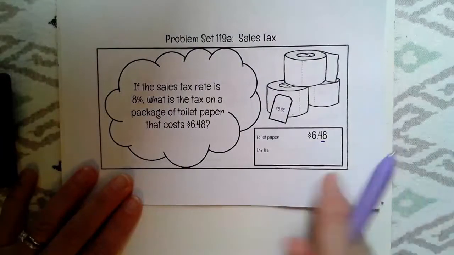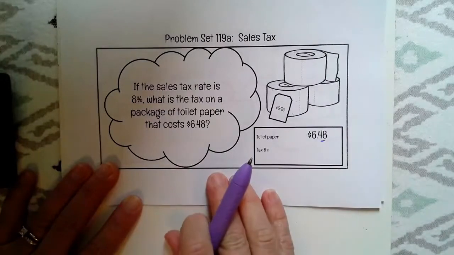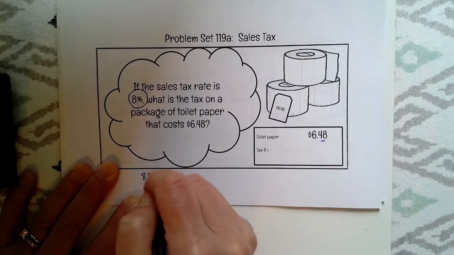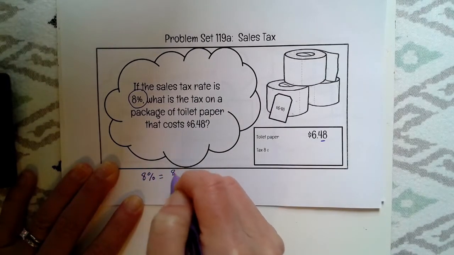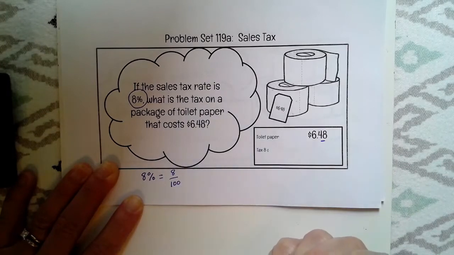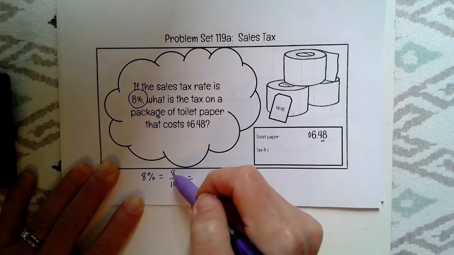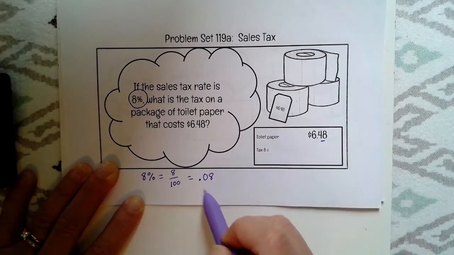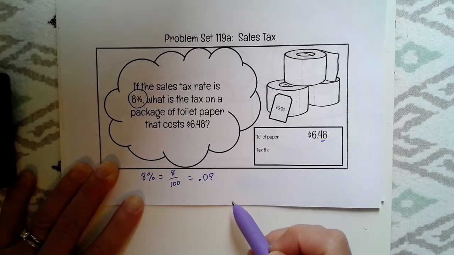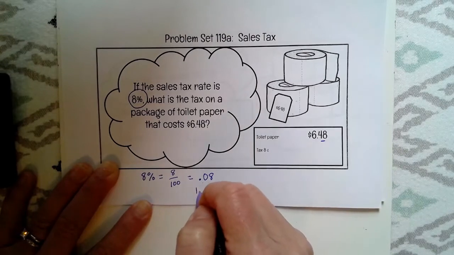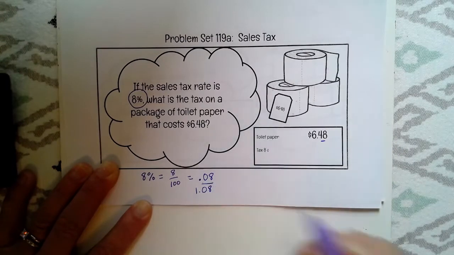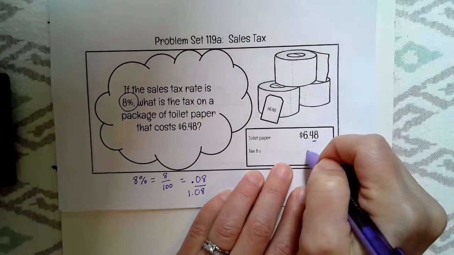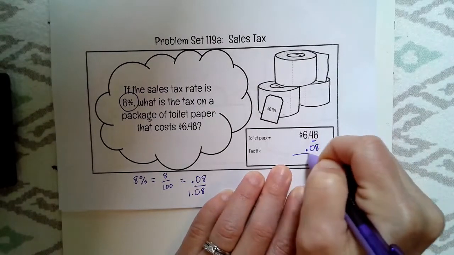So before I set up the problem, I just want to do a quick reminder about 8%. So remember that 8% is the same as what fraction? 8 over 100. Which is the same as if we said 8/100ths. That helps us to know what our decimal would be. And 8/100ths is also the same as 8 cents. That's how, if you were going to write $1.08, 8/100ths of $1 is basically what that is. So we're going to come over here, we're going to multiply $6.48 times 8/100ths.